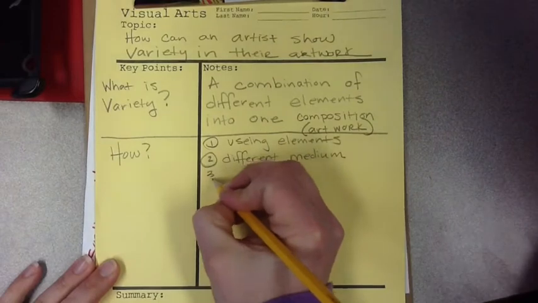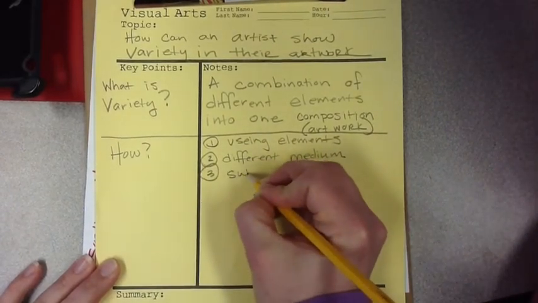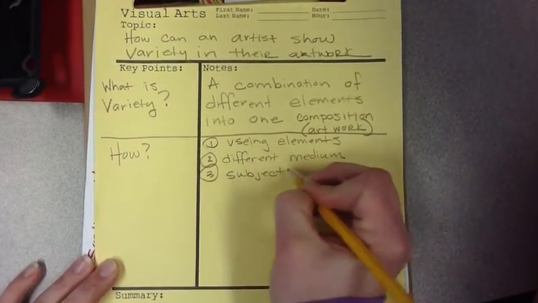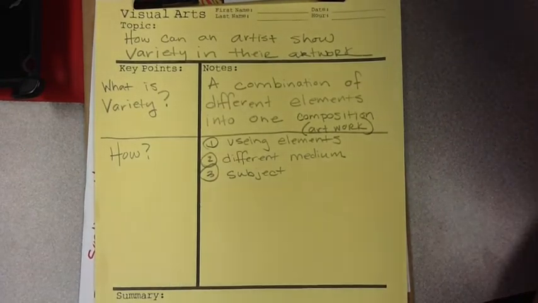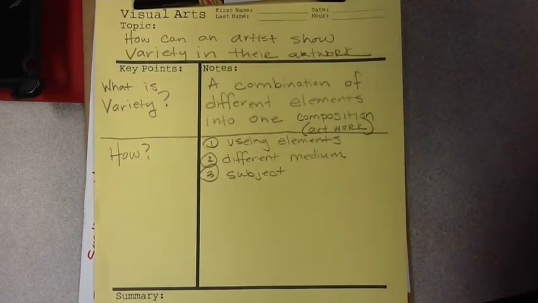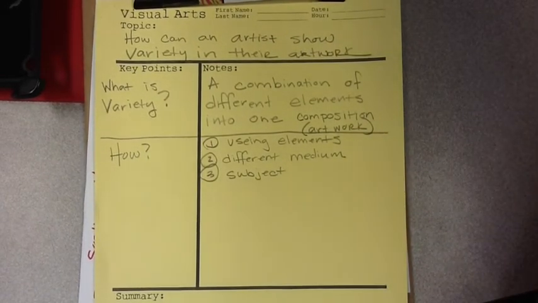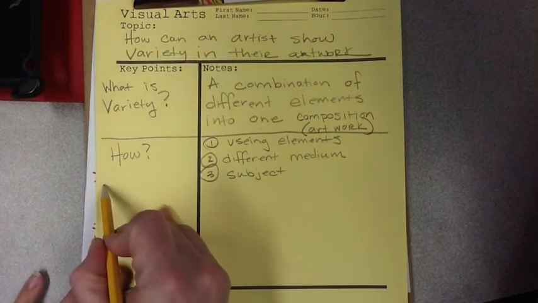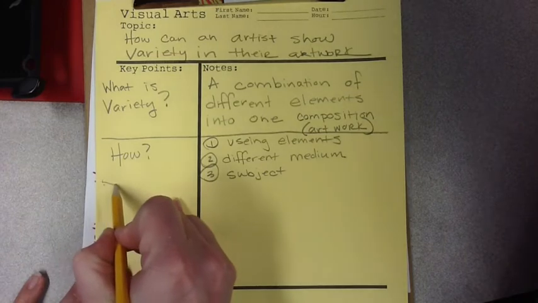A third way would be with the subject. So if I take a picture and it has a cow and a skyscraper and a boat and Mr. Han in it, all those different elements, they don't make sense, they don't go together, there's a variety. I'm creating a variety. Sometimes it does make sense, but making a variety. Let's talk about the last thing.